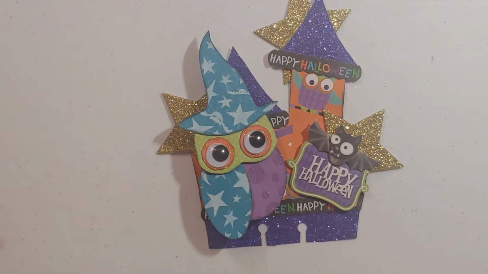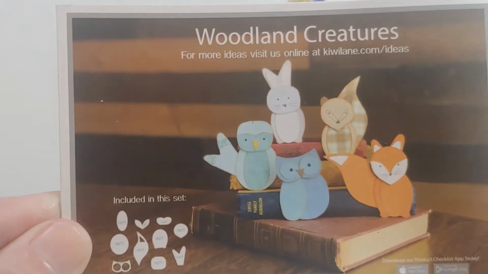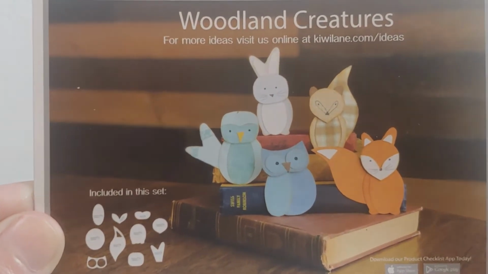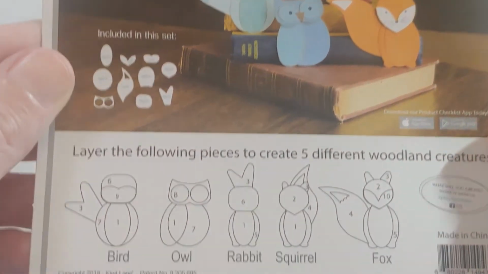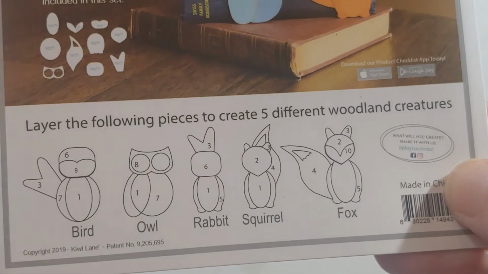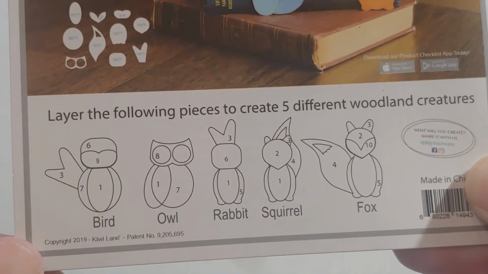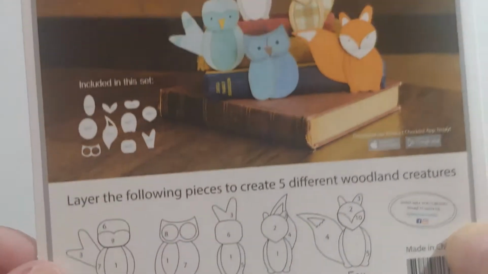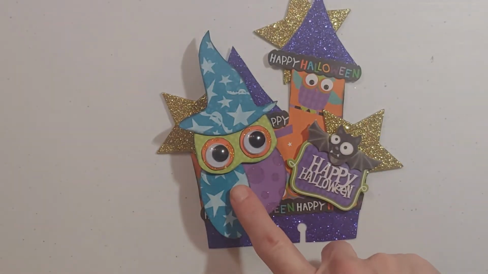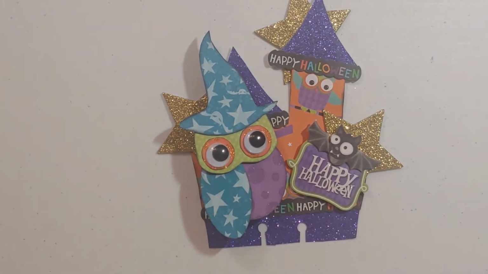And then for this owl, Kiwi Lane has what's called Woodland Creatures, and I'm going to get my camera to focus. So they have the template set that makes all of the woodland creatures that you see here. And the templates tell you which numbers to put together to make the animals. So it has a bird, owl, rabbit, squirrel, and a fox. So I made a Halloween owl, and I will have another Woodland Creature share coming soon, the Halloween edition. So it's all the woodland creatures but decorated for Halloween.